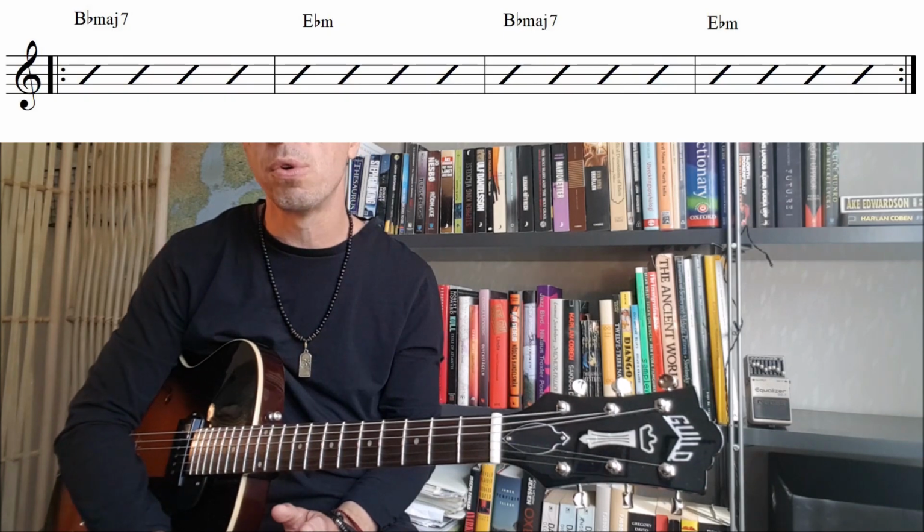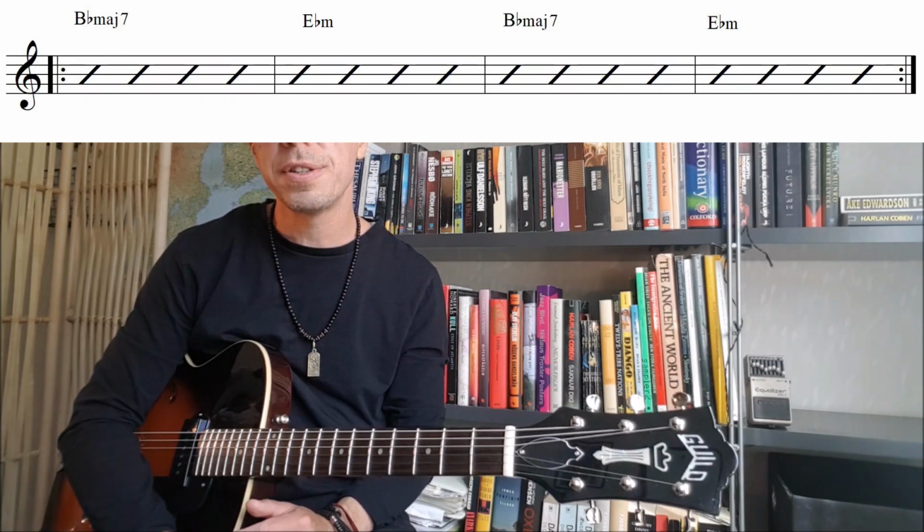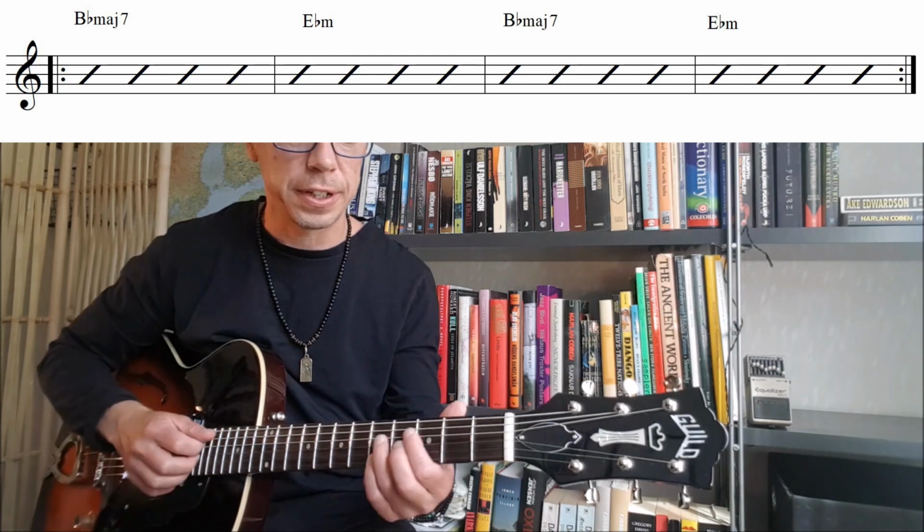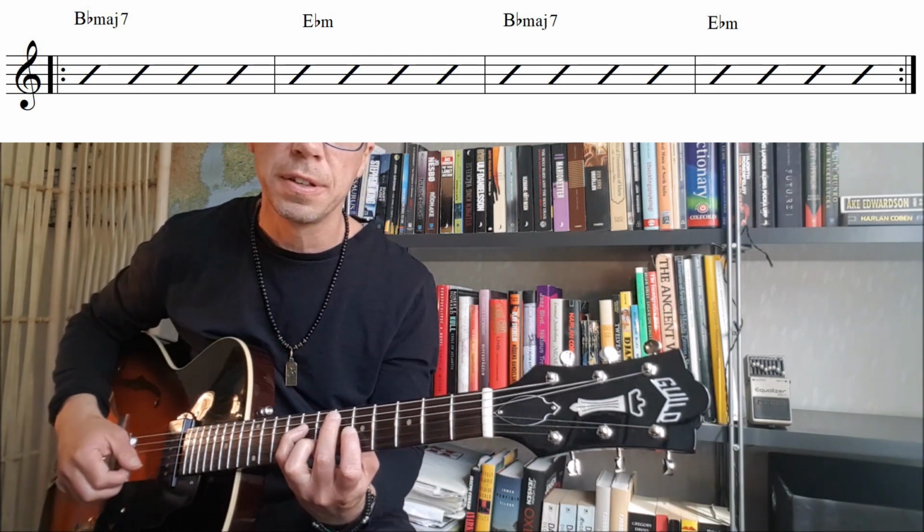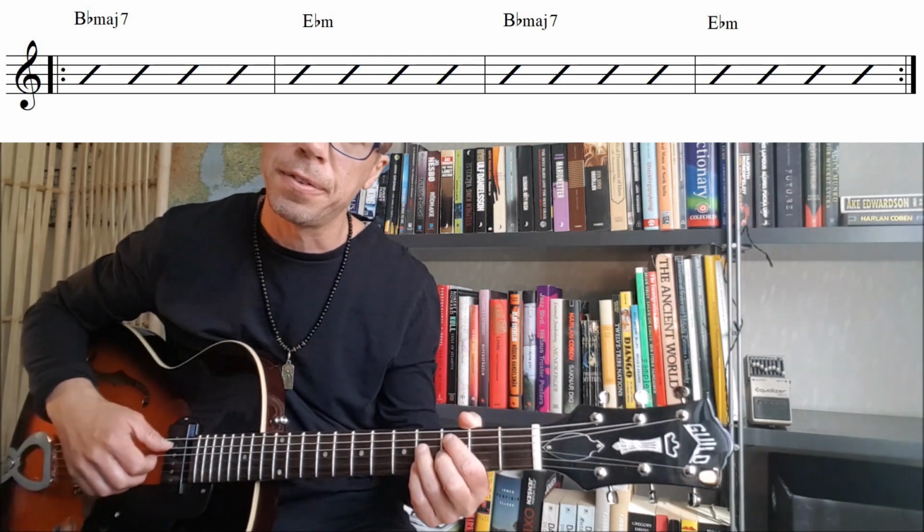That's kind of what's going on. That's the sound, and it could even be E flat minor 6, which is basically the same thing as a C minor 7 flat 5, right? The E flat minor 6 and C minor 7 flat 5 are the same notes.